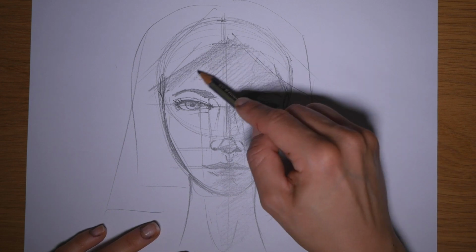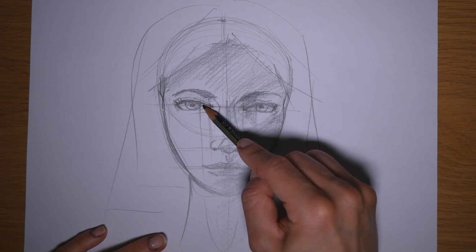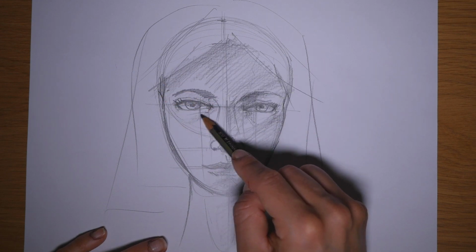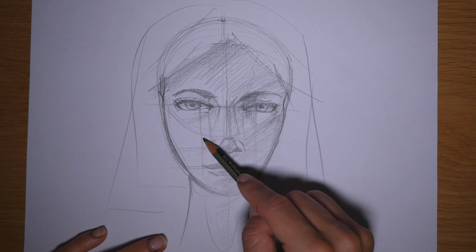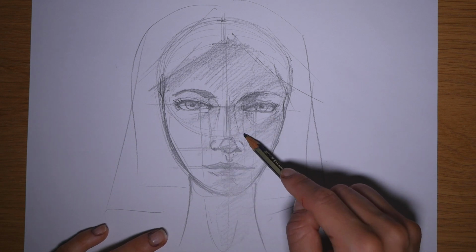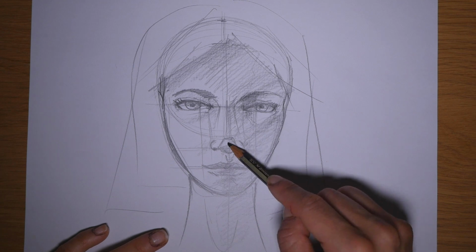Also with the shadow, there are the values. I need to watch out for the values, where to do more shadows, where to enhance the shadows, where not to enhance the shadows. This is very important.